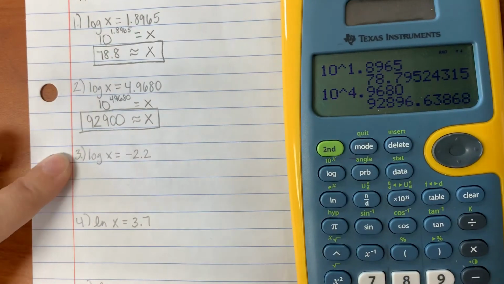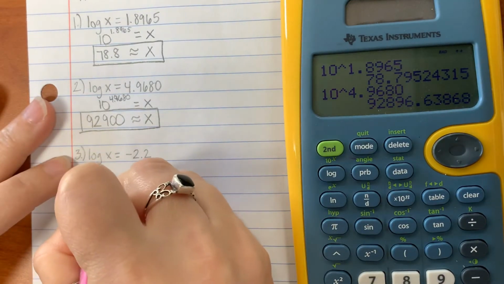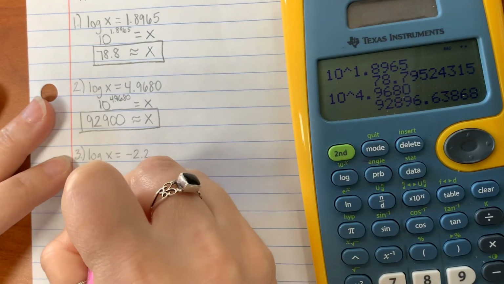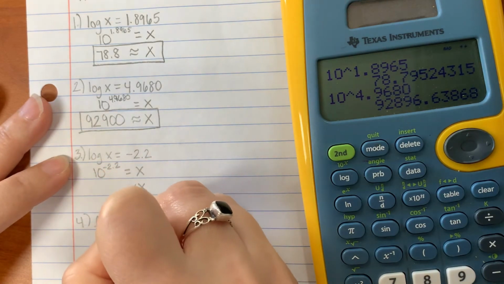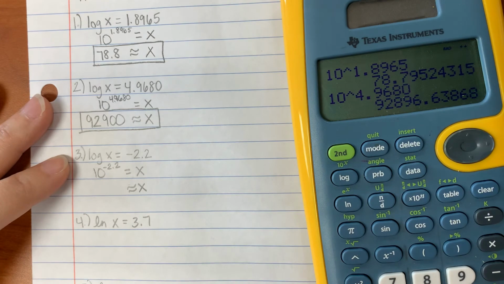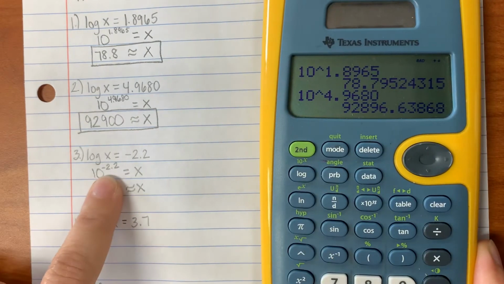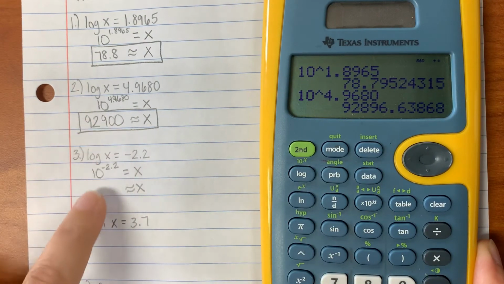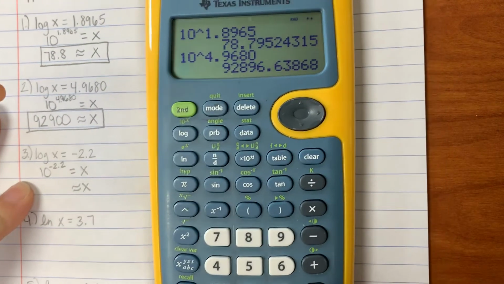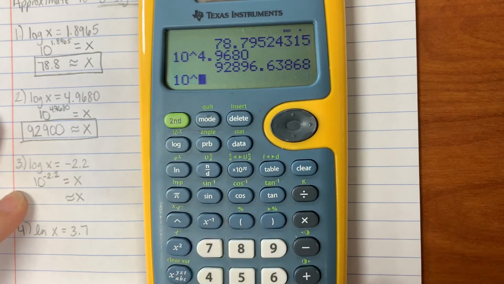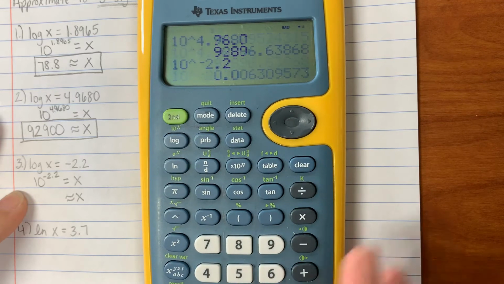Okay, this one, same thing. I've got a base of 10, an exponent of negative 2.2. That's going to equal x, which means x is going to be approximately something. You're definitely going to get a decimal here because this is the same thing as 1 over 10 to the 2.2, but I can just type it into the calculator as is. So 10 to the negative 2.2.